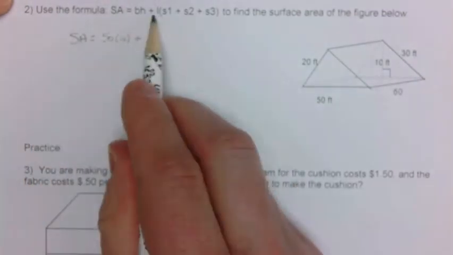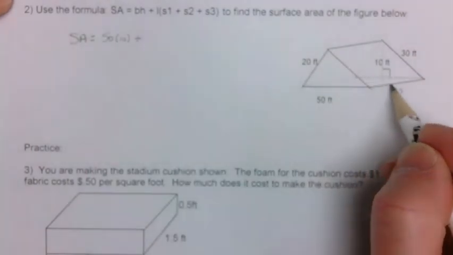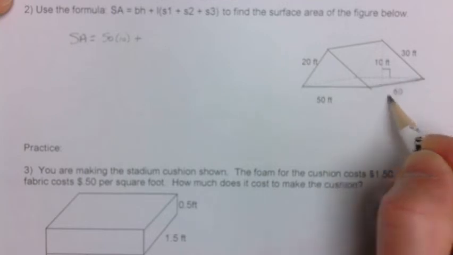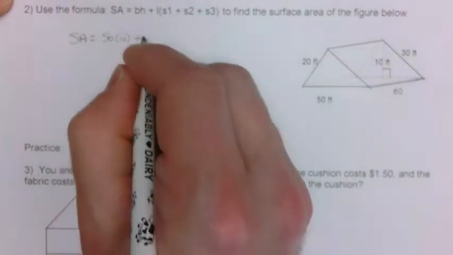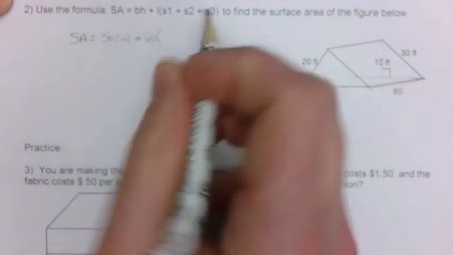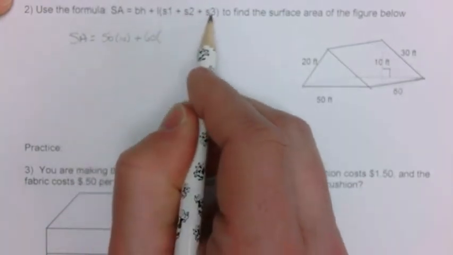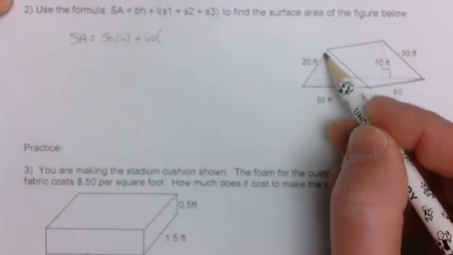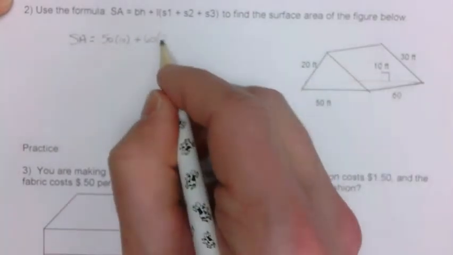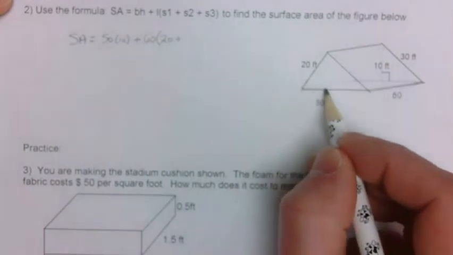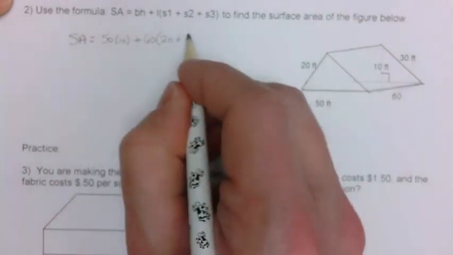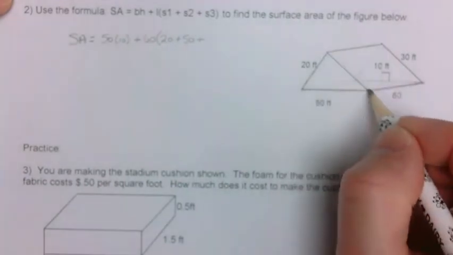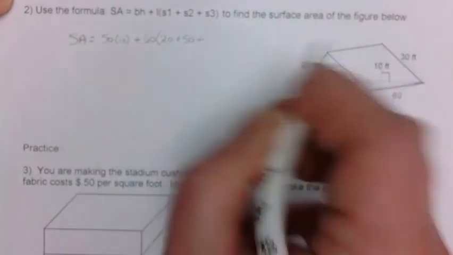Plus the length of the prism. The length connects the 2 bases together. Right here, I can see that would be 60 feet. So I'm going to do 60 times the sum of the 3 sides of the triangle. Looking at the triangular faces, I see right here it has a side of 20, plus this side right here, which is 50, plus this third side, which measures the same as this third side right here, which is 30 feet.